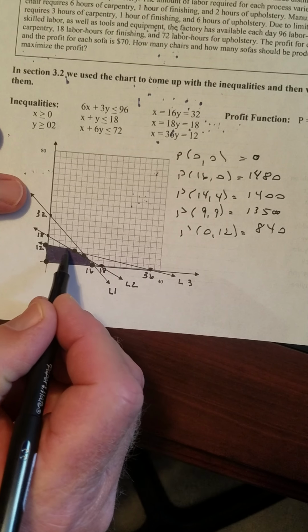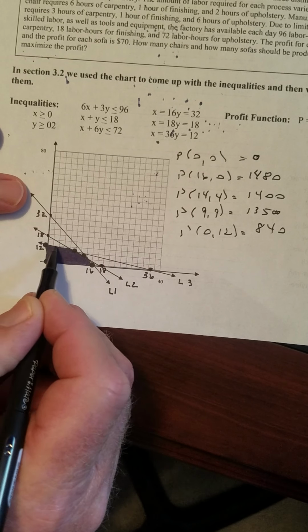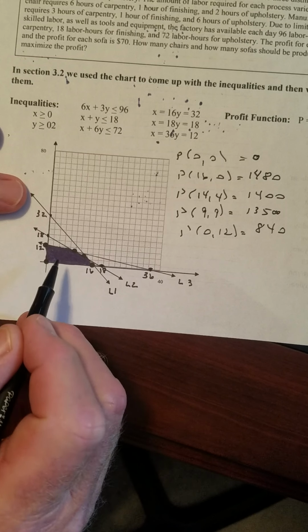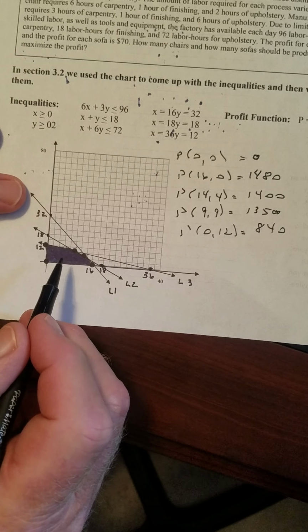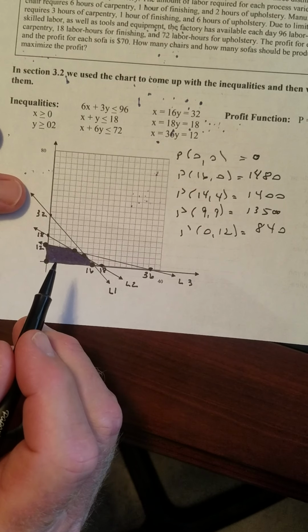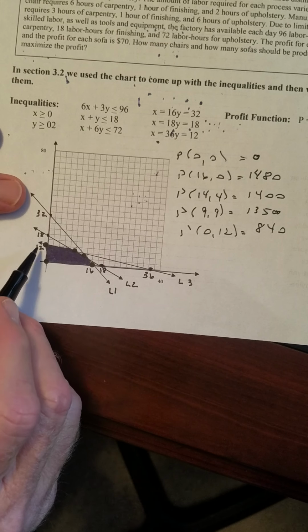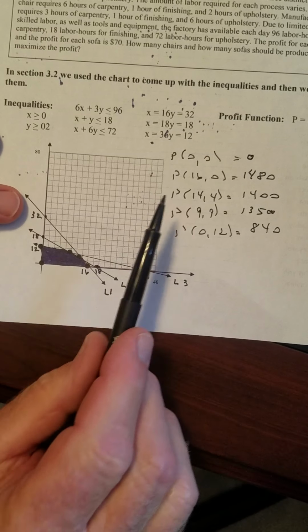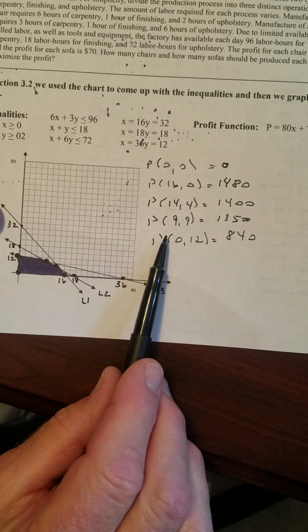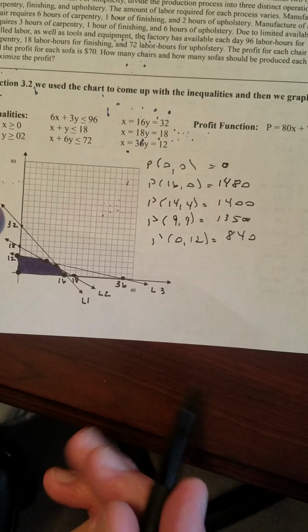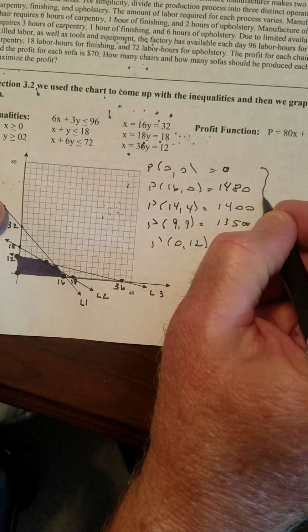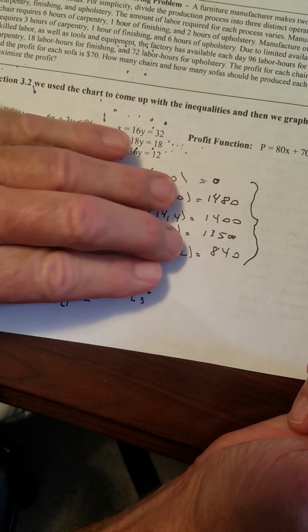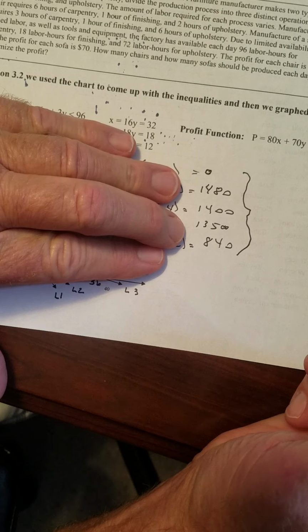The feasibility set is the polygonal region that's shaded in here. So in this problem, and if you remember we wanted a maximum, the maximum would be achieved at one of the corners or vertices there. So what I did, I plugged each of the vertices into that profit function. All I need to do now is to look at those 5 numbers and say which one is the biggest.